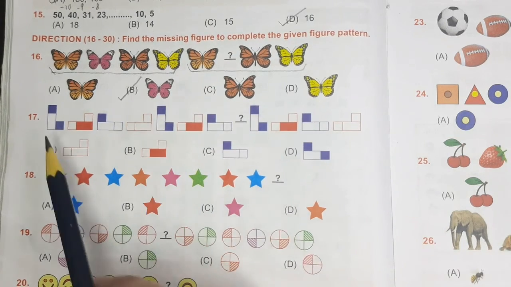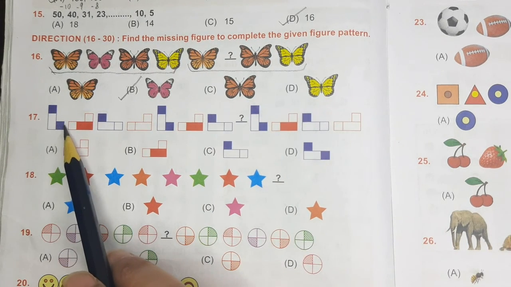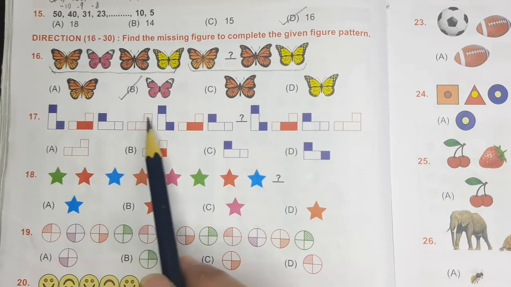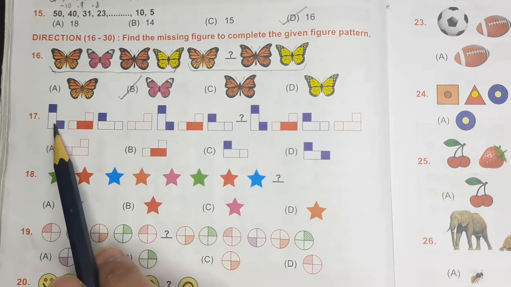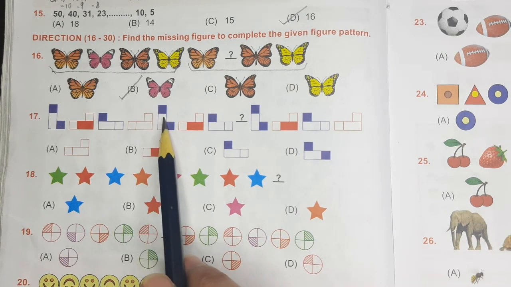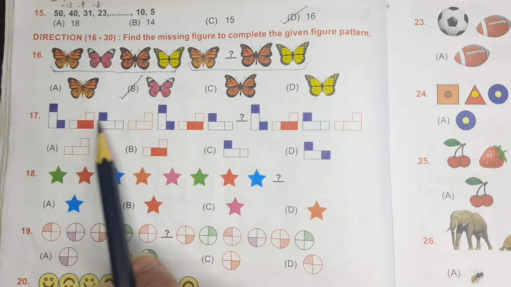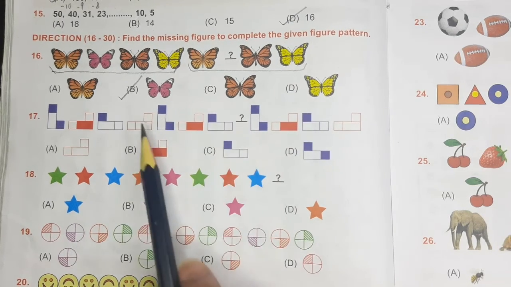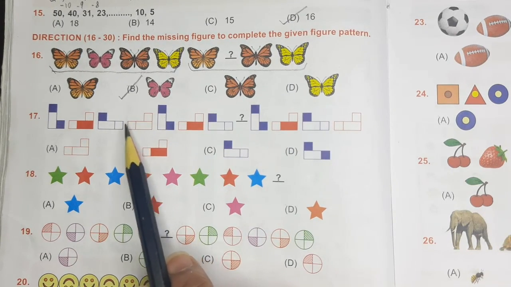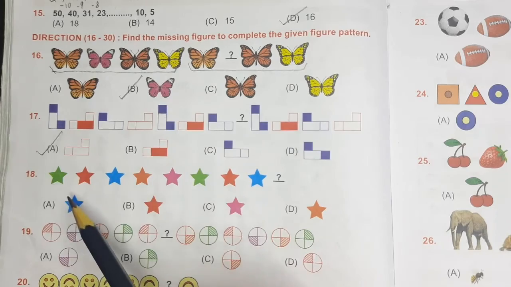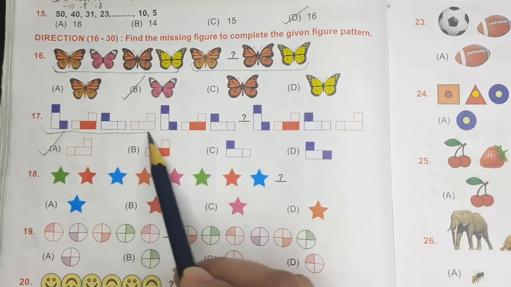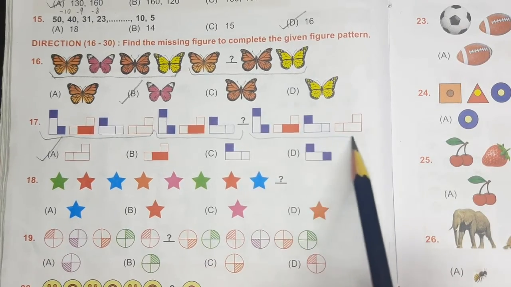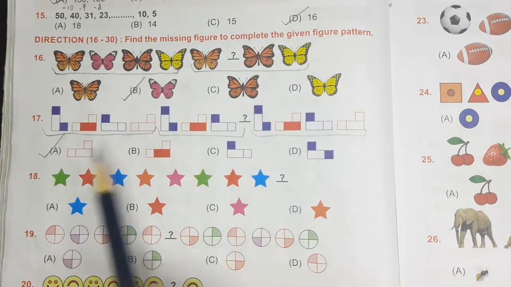The next one, this is the block which has been given. Now the pattern is repeating from here, right? You can see this first block coming again over here, and this is repeating. So which means this question mark should be this one, which is option A. So this pattern is like this, right? So it is repeating after 4 pictures.